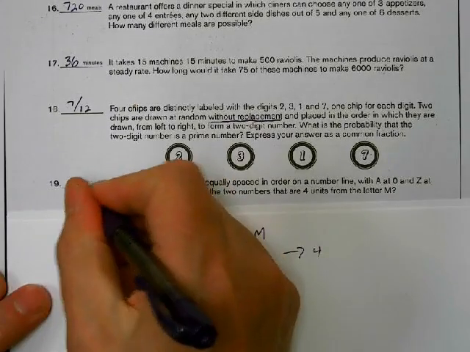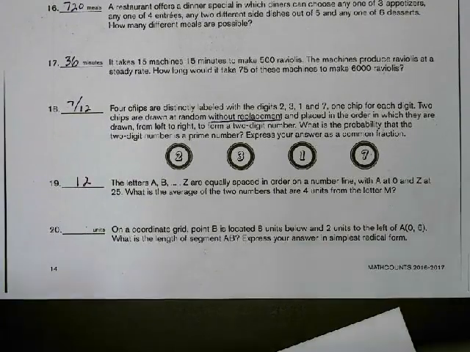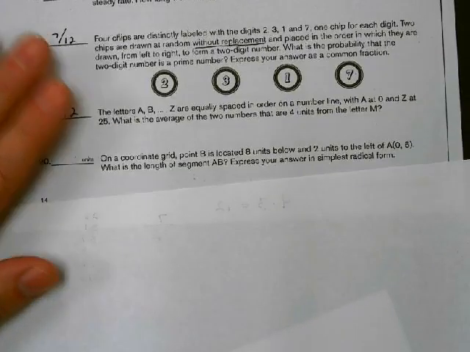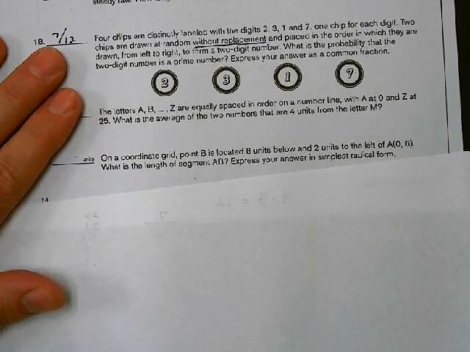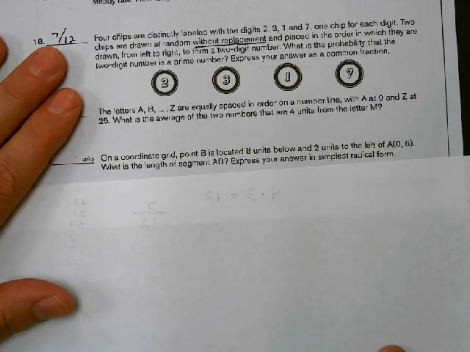All right, last one. On a coordinate grid, B is located 8 units below and 2 units to the left of A, which is at 0, 6. What is the length of the segment of AB? Express your answer in simplest radical form. Okay, we don't actually have to graph this one on a coordinate plane.